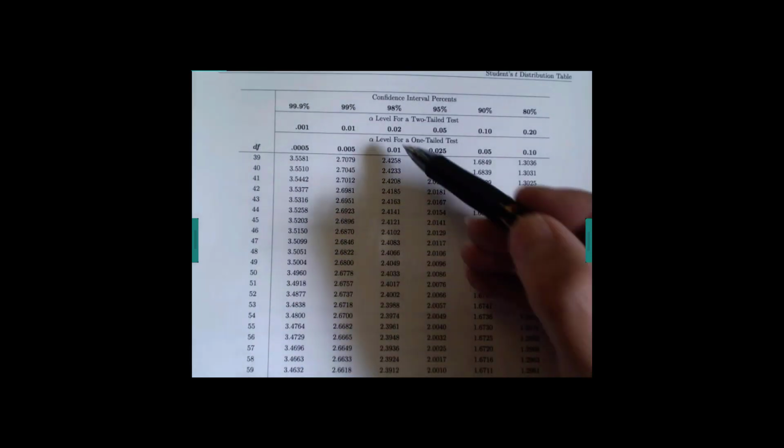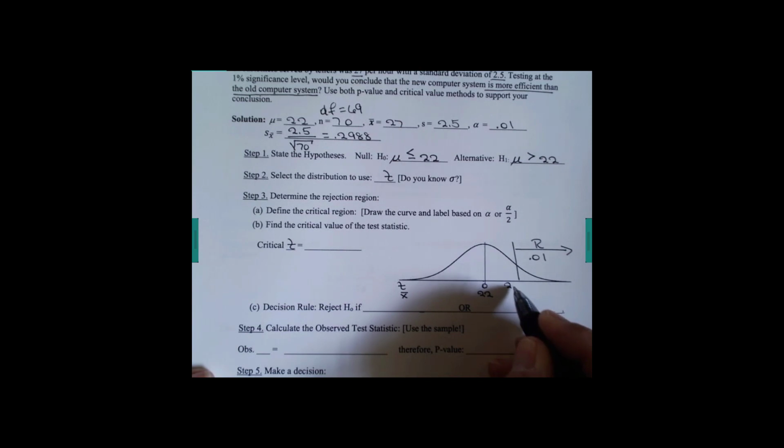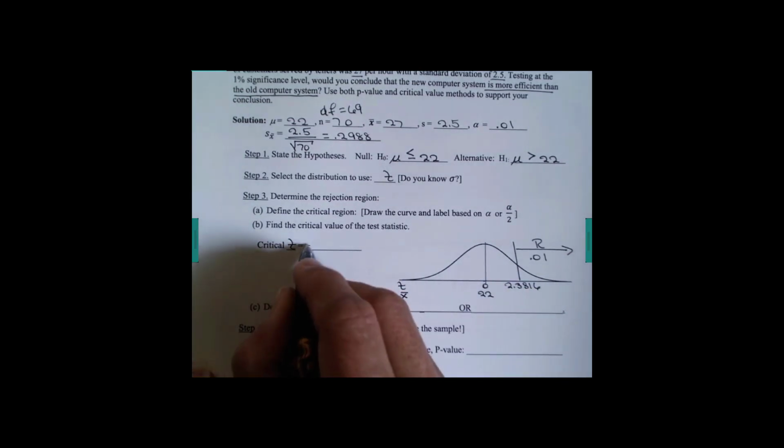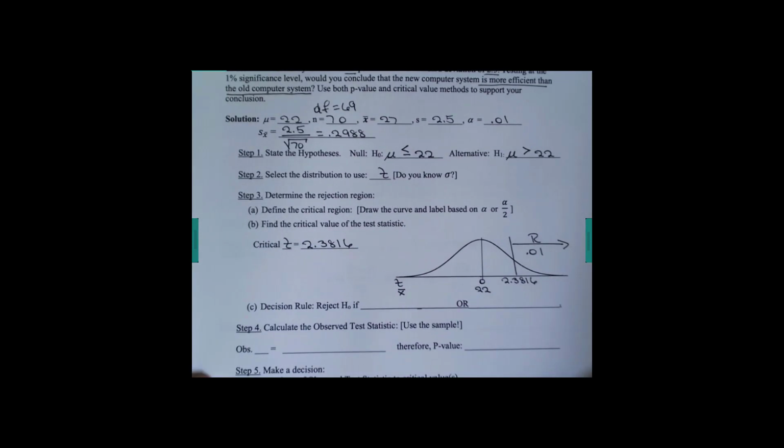So here is my t-table. The row is 69, degrees of freedom 69, and then I want to go all the way to the top and see where the column is. Is this 0.01? I'm going to have to keep pushing my page up. Here you go. And this is the column I'm interested in. I get 2.3816 is the t-score. That's the critical value. 2.3816. I'll put it down. That's going to be my cutoff.